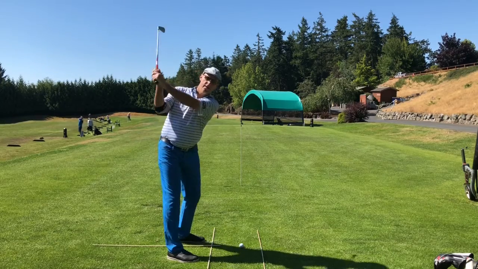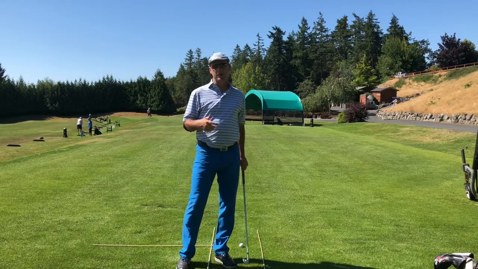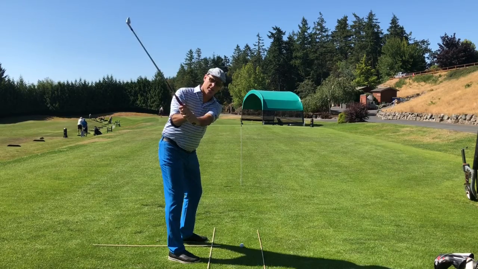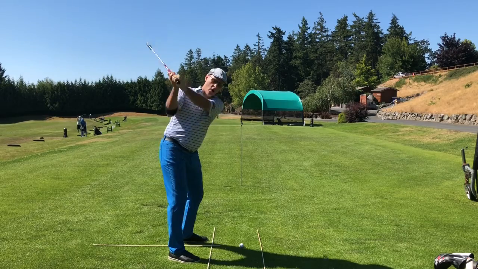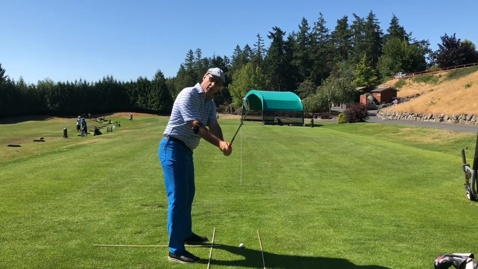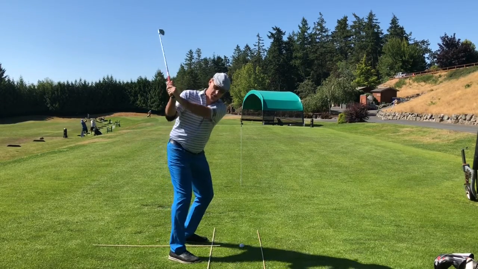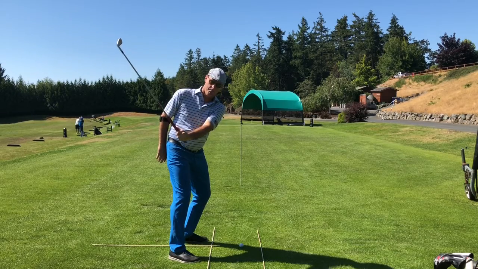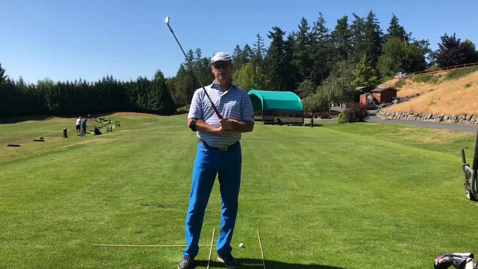If your lead arm tends to get outside, the first culprit I would look at is your sequence. What I mean by that is, when you change direction in your transition, do your shoulders move first, or your arms move first, and that throws your lead arm out there? What we want to have happen is that weight goes first, and that lead arm stays in good depth there. That's the first thing I would look at if your lead arm depth is not right.